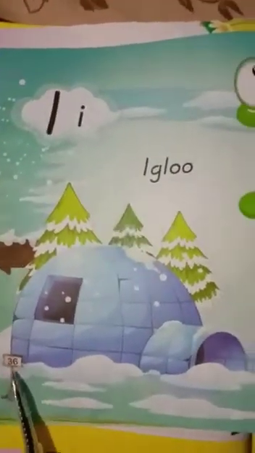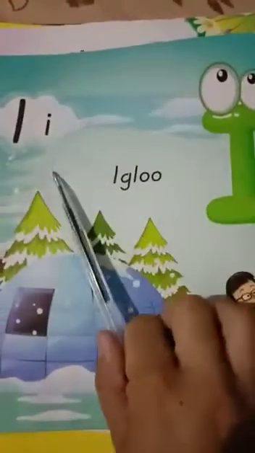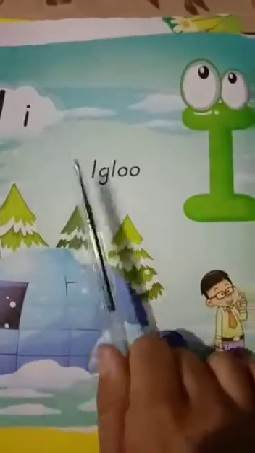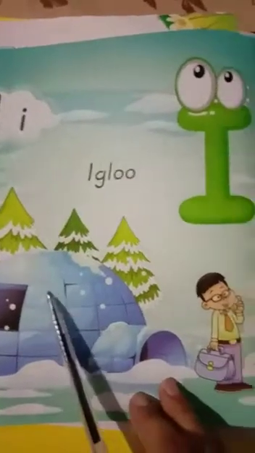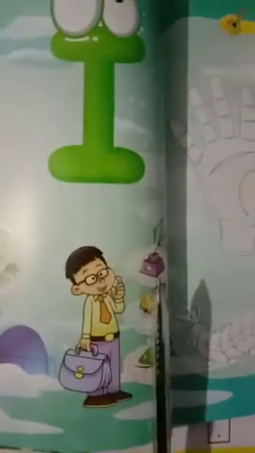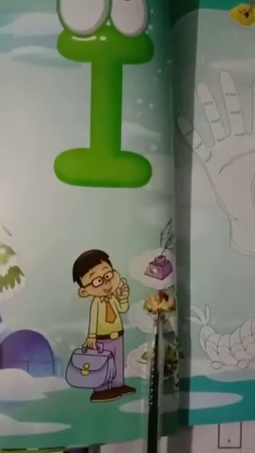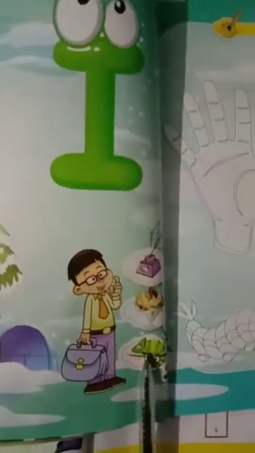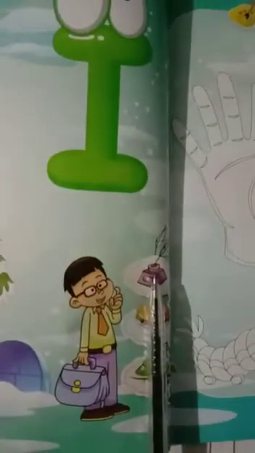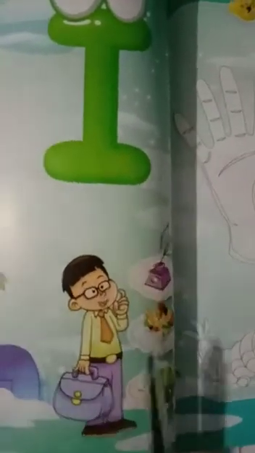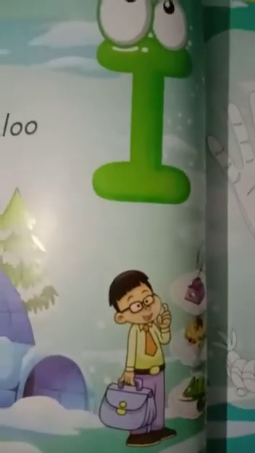Next, it's English book, reading book. This is page number 36. I. The sound of I is I for igloo. I for ink pot. I for ice cream. I for iguana.